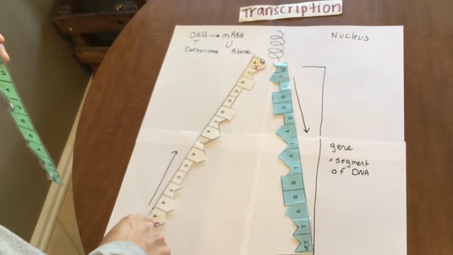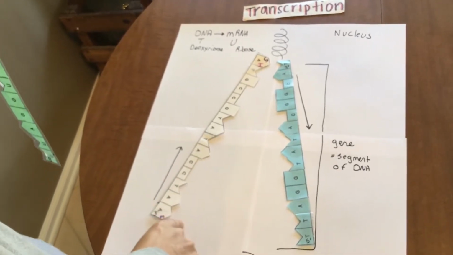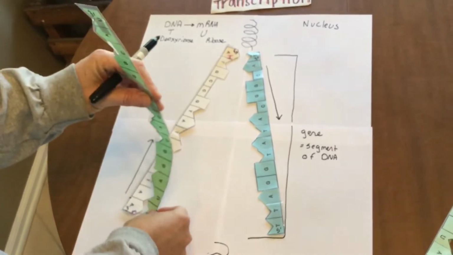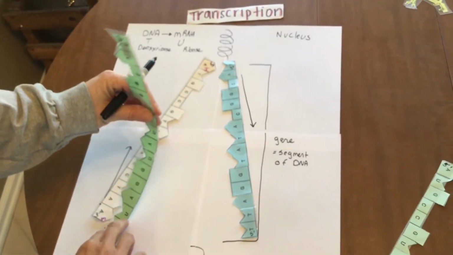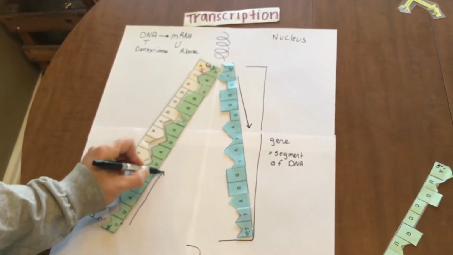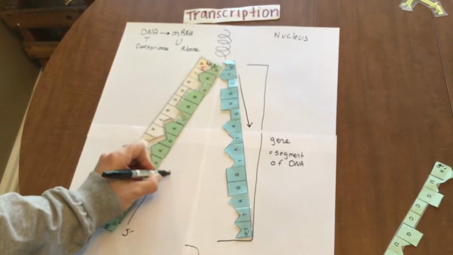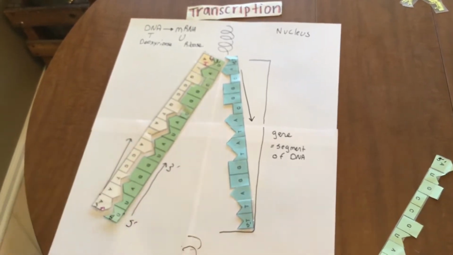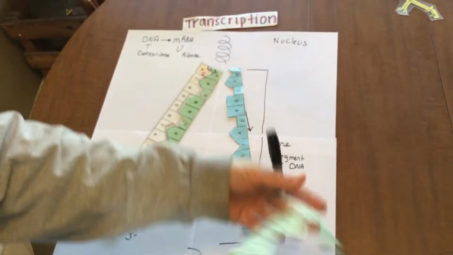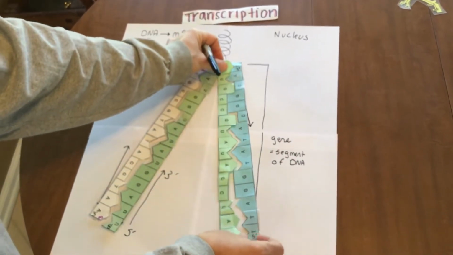The first base he reads is adenine. Remember, I can't put a thymine here. There's no thymine in RNA. So uracil is going to replace it. And that strand is going to get made 5' to 3', so it's going to be made in this particular direction. On my other side, the same thing's happening. DNA is getting read by my RNA polymerase, and it's going to be made 5' to 3'.